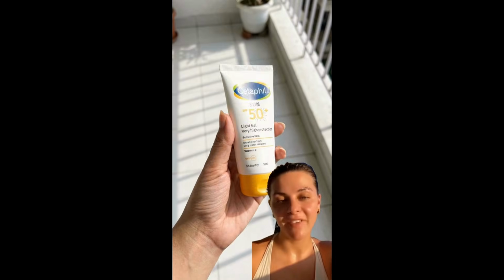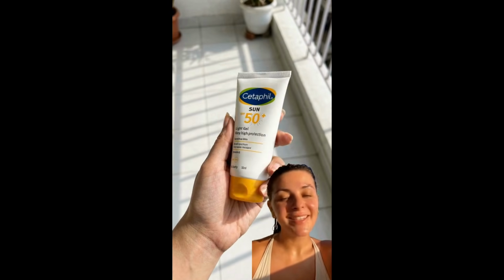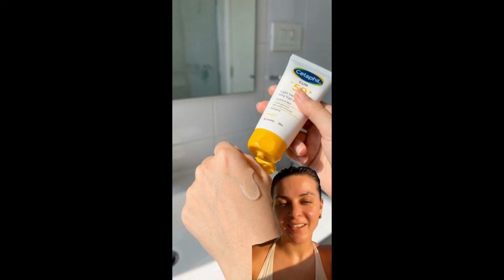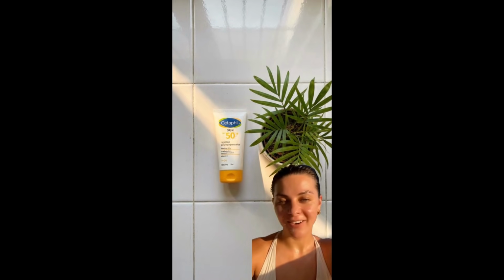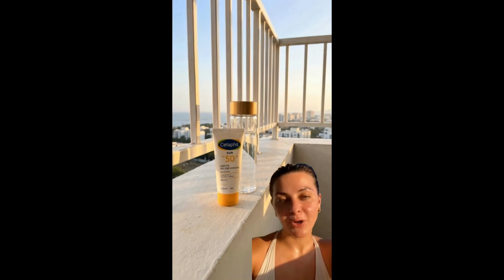Finally found a sunscreen that doesn't make me look greasy. Every sunscreen I've tried leaves this weird white cast or makes my face look like a glazed donut by noon. This Cetaphil Sun SPF 50 Plus light gel literally disappears into your skin and feels like nothing. No peeling under makeup, no sticky feeling, and my skin actually looks better with it on. Honestly, I don't understand why I waited so long to switch.